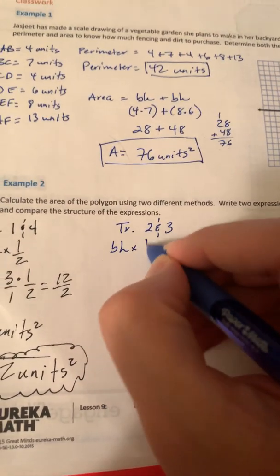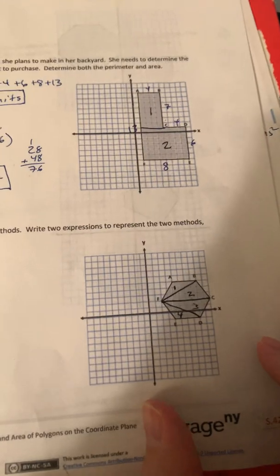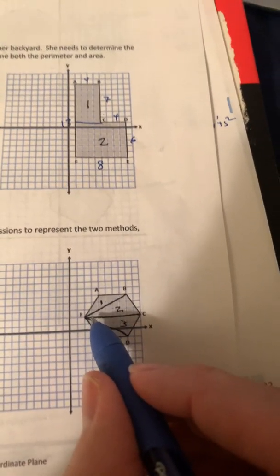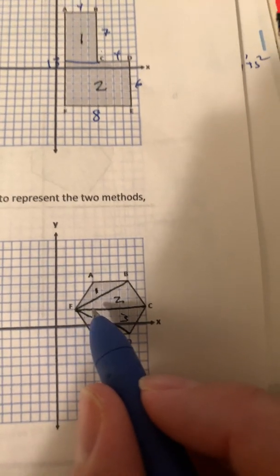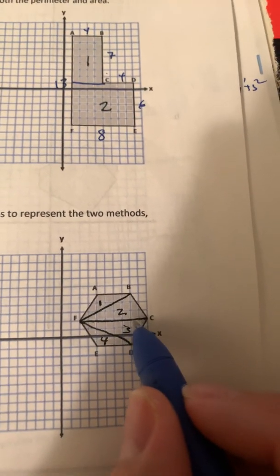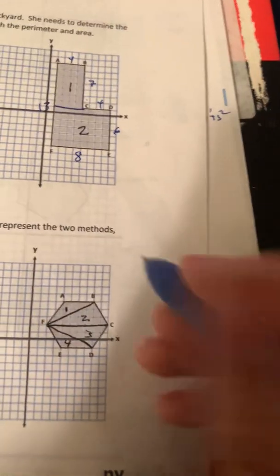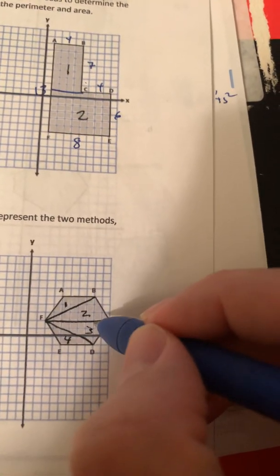Base times height times 1/2. So let's find what's the base and the height for triangles 2 and 3. Here's the base. They're sharing it. 1, 2, 3, 4, 5, 6, 7, 8. Base is 8. And then the height, I'm going to start from B and count to the base.